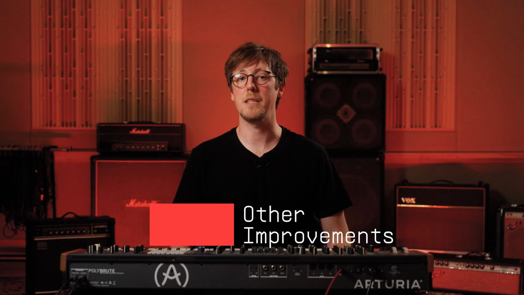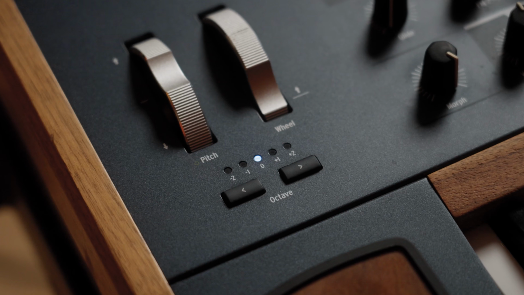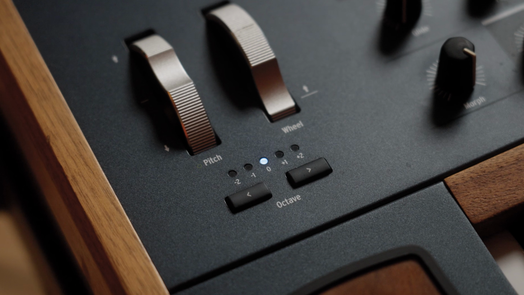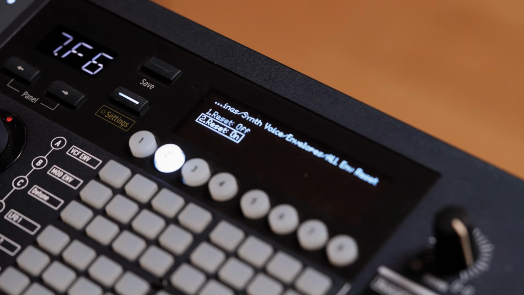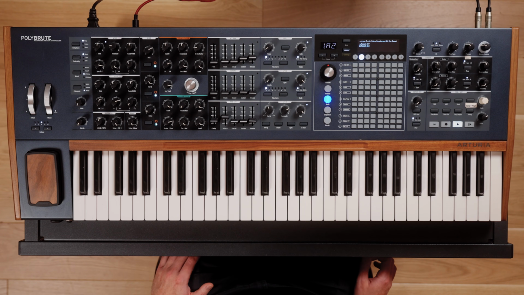As well as these major features, there are a bunch of other smaller improvements, such as the Duo pitch bend feature, which allows for pitch bend only to affect the last of a set of held notes. Another is the ability to reset the envelopes, allowing for the choking of long pads like you'd find in classic polysynths.